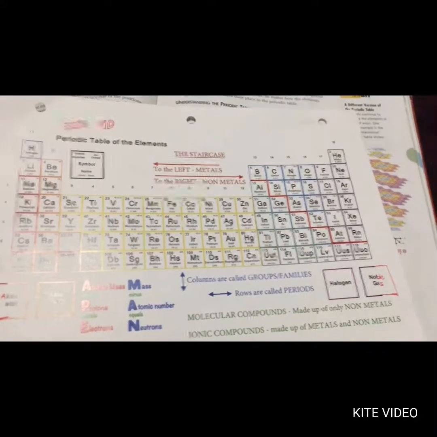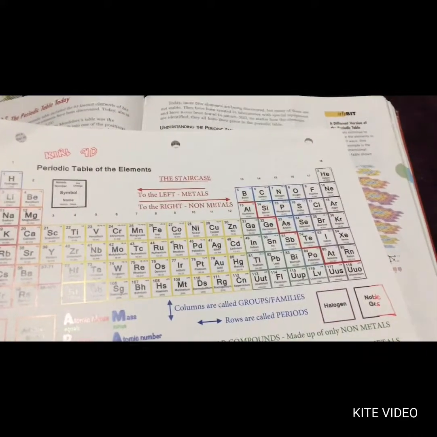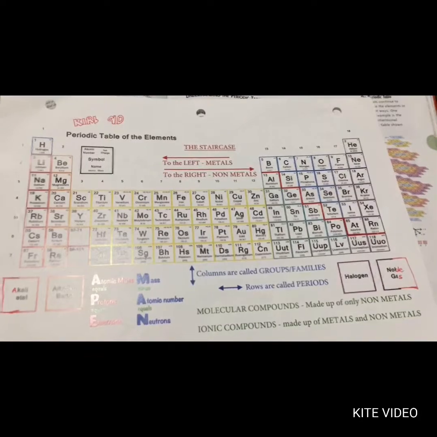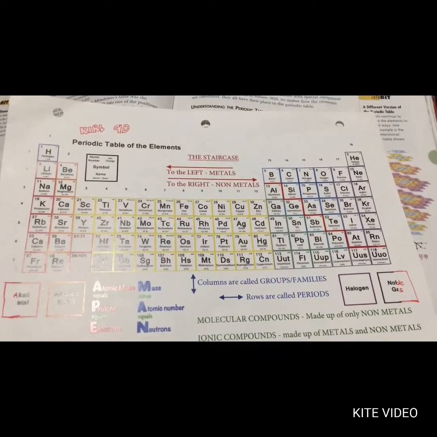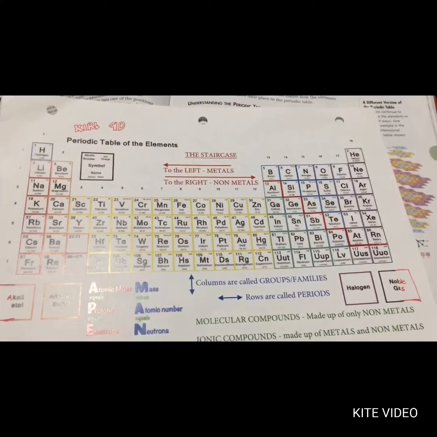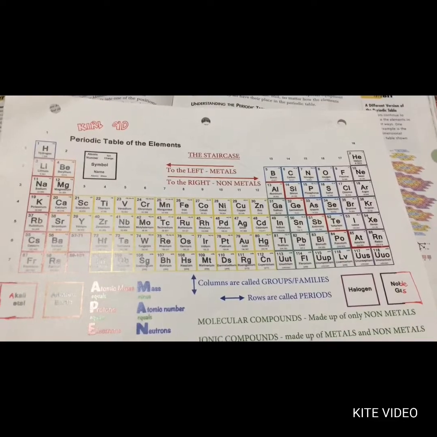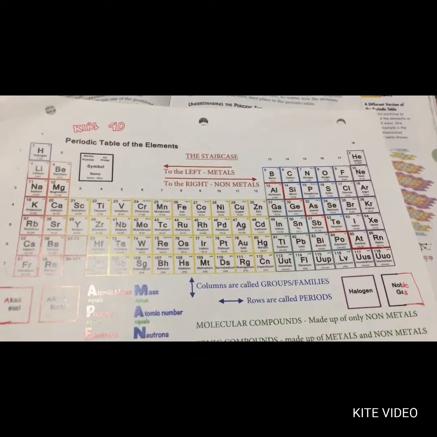So today we'll be talking about the periodic table of the elements. The periodic table contains the elements of each substance in the world. There are 63 elements, and they are divided chemically and physically, and they are put in a pattern.